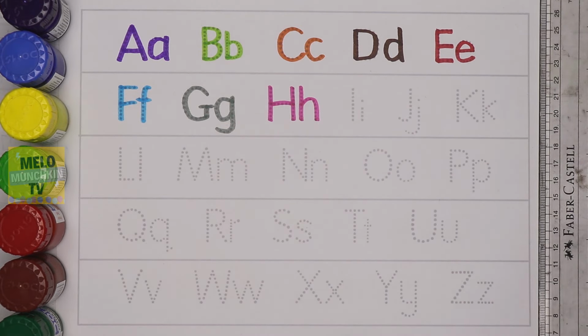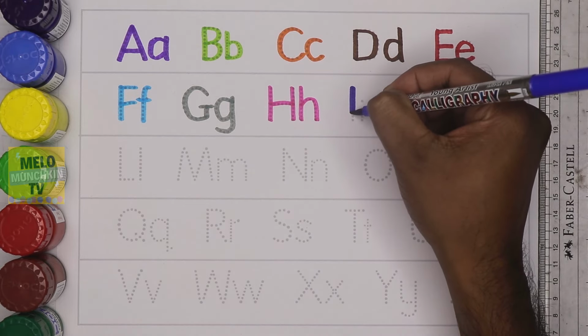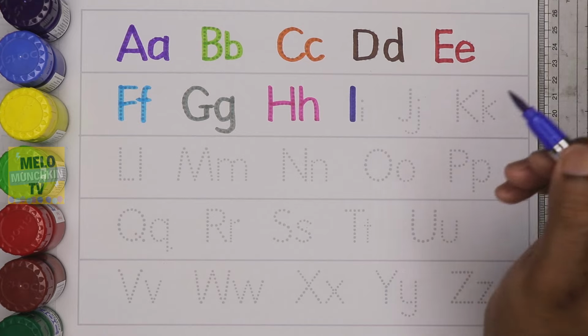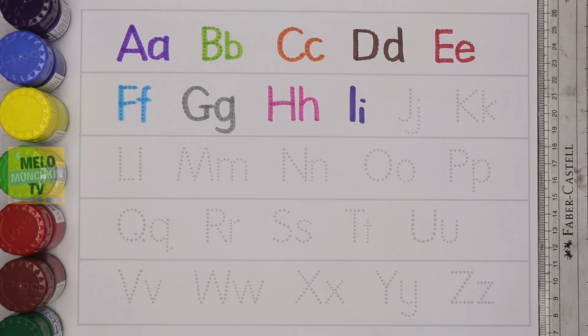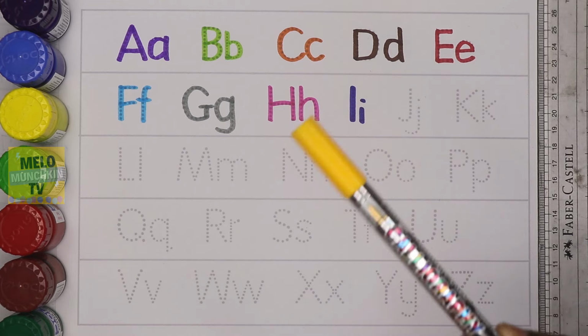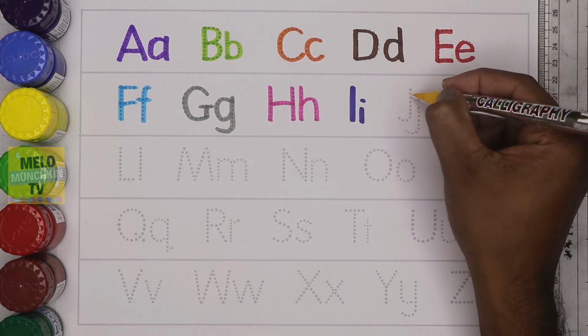Next I'll choose dark blue color and write the letter I. This is capital letter I. I for ice cream. This one is small letter I. I for ice cream. Next I'll choose yellow color and write the letter J.